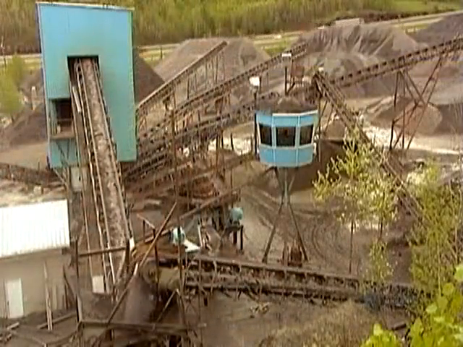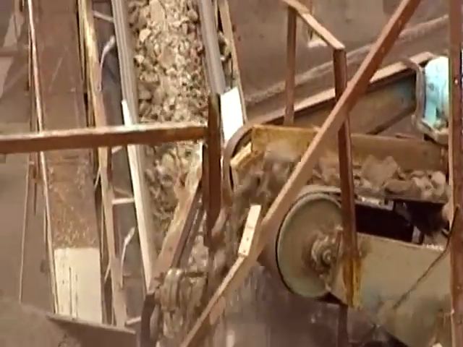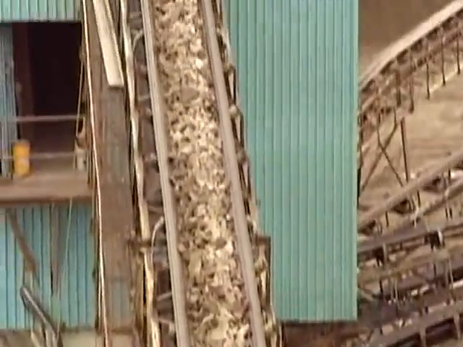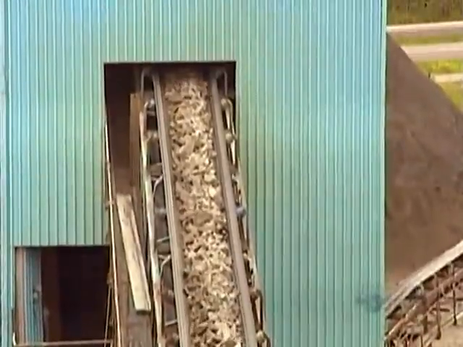When it's time to make the asphalt, the rocks travel via conveyor belt from the storage area to a screening building to be classified by size. There, the rocks tumble downward over a series of inclined screens whose largest holes are 10 centimeters big.